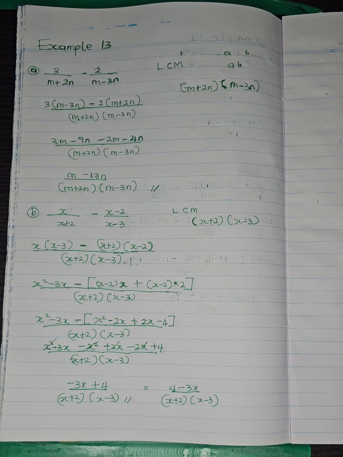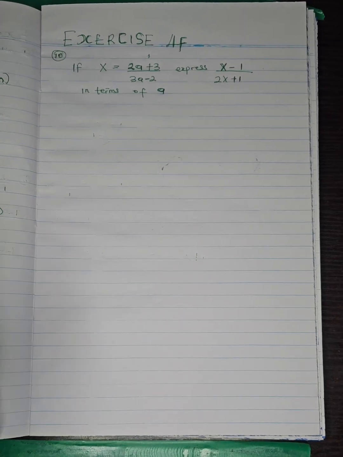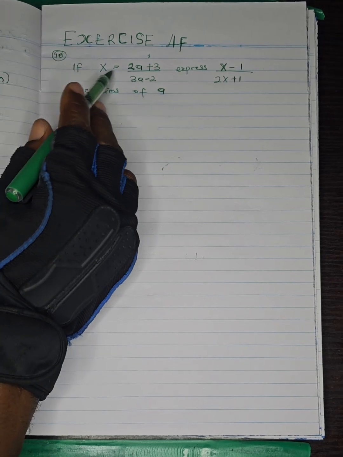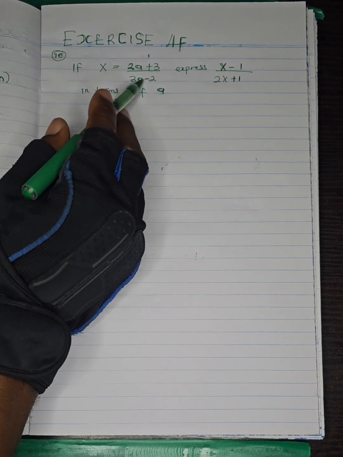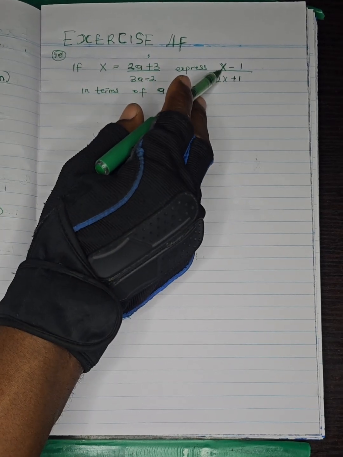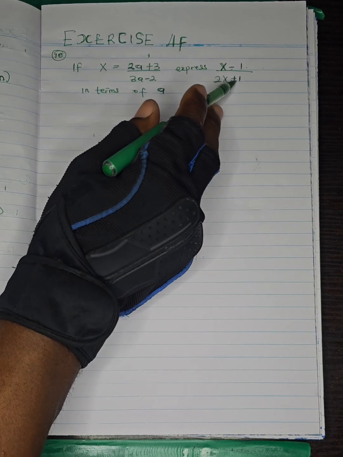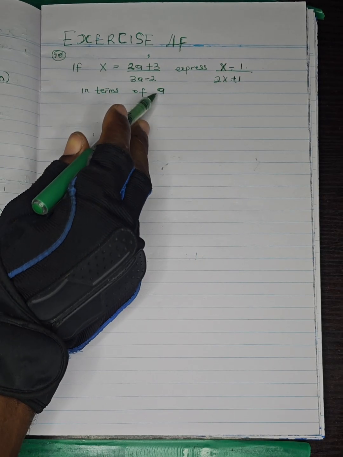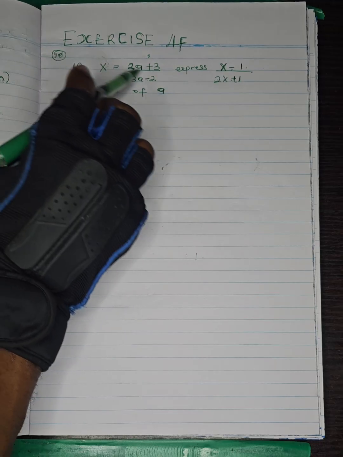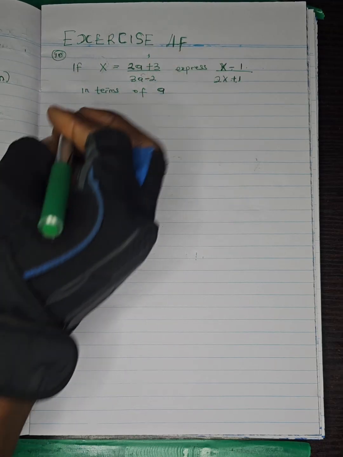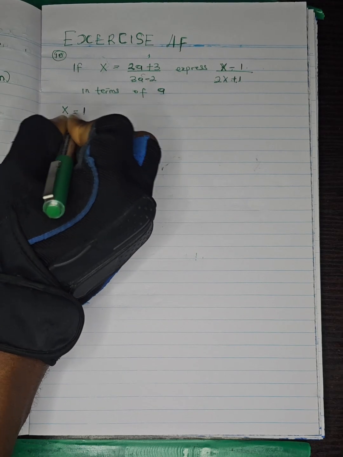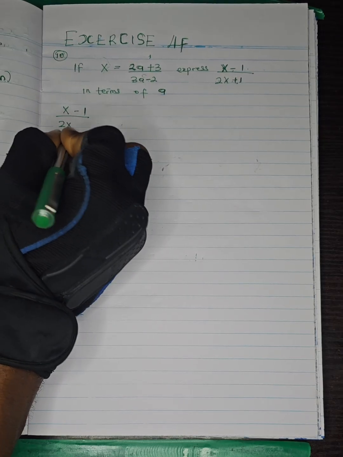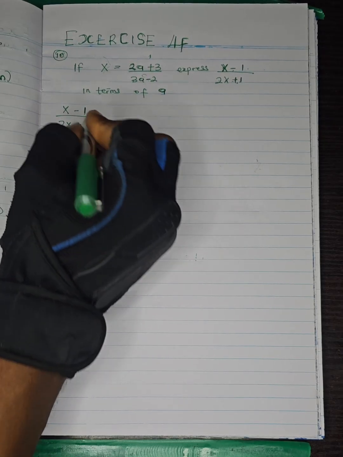So let's solve one exercise. This is exercise 4F number 10. It says if x is 2a plus 3 divided by 3a minus 2, express x minus 1 all over 2x plus 1 in terms of a. Simply, what you are going to do, you already know that this is equal to this. So if you write this, x minus 1 divided by 2x plus 1.